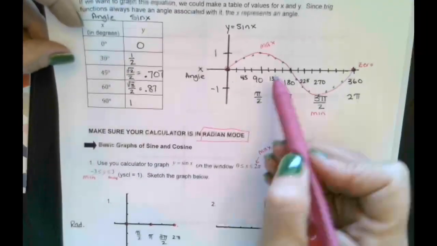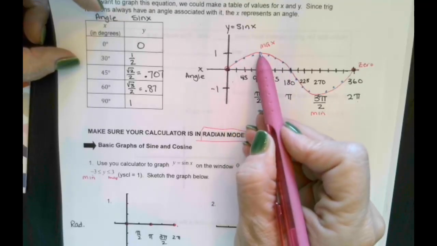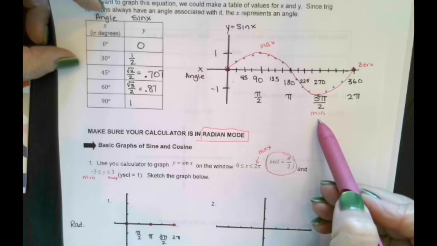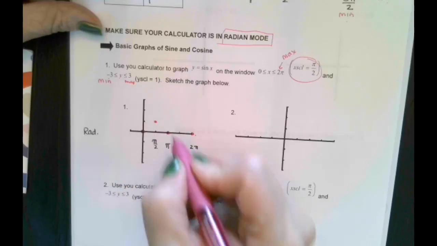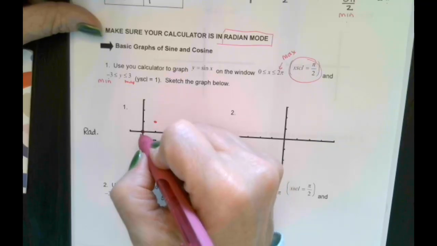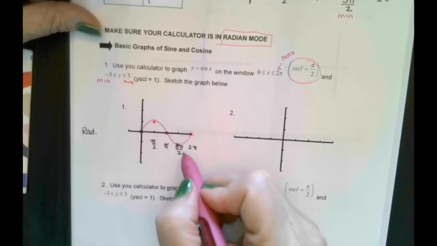Okay, now we know we go up first on a sine graph, and so I have a maximum at pi over 2 and I have a minimum at 3 pi over 2. So my maximum is going to happen at 1, right here, and my minimum is going to happen at 3 pi over 2, which is right here. Now don't make this look like a shark tooth. This needs to be very curvy. It needs to be a curve like this. It's not straight lines.